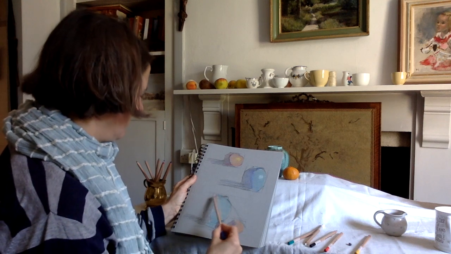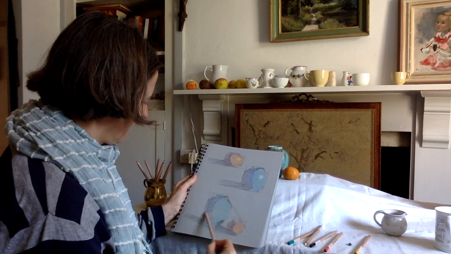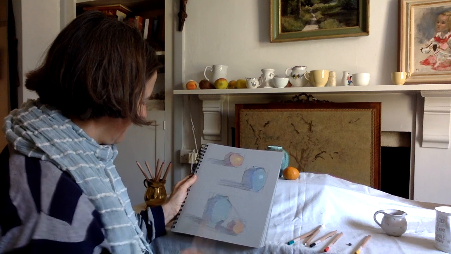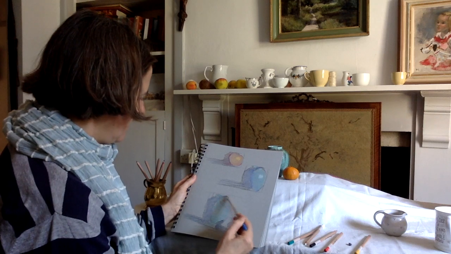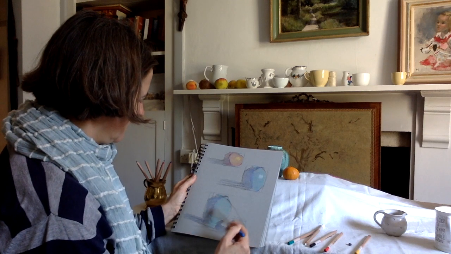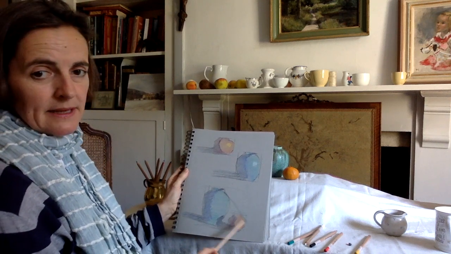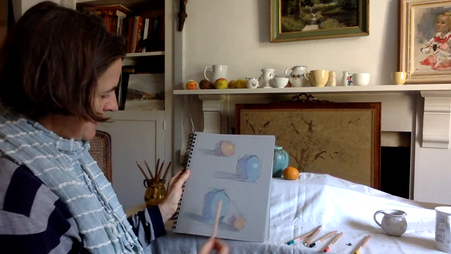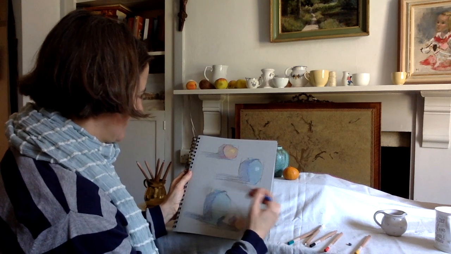This shadow is definitely blue. And we can put that shape down there. So we're slowly tying in the objects to each other. So you see that's quite purpley in here, and this is quite blue. So perhaps we need a bit of the purple in here.